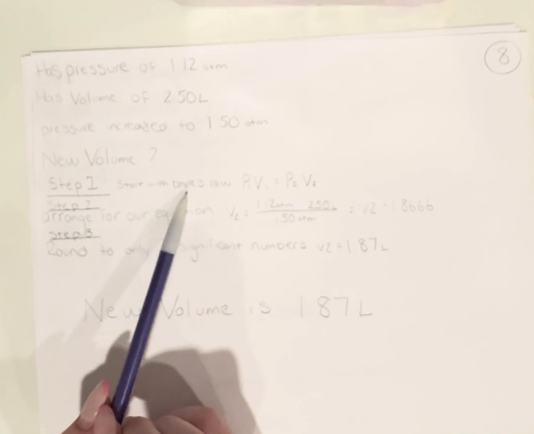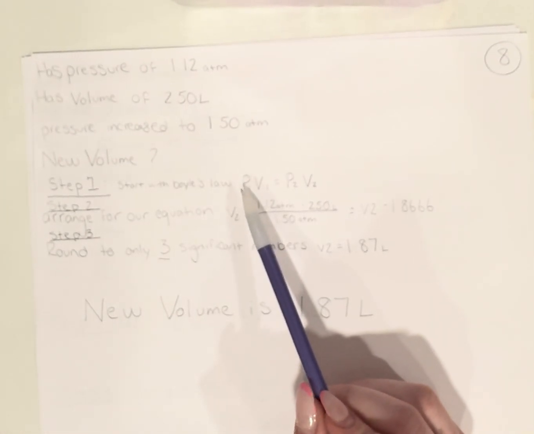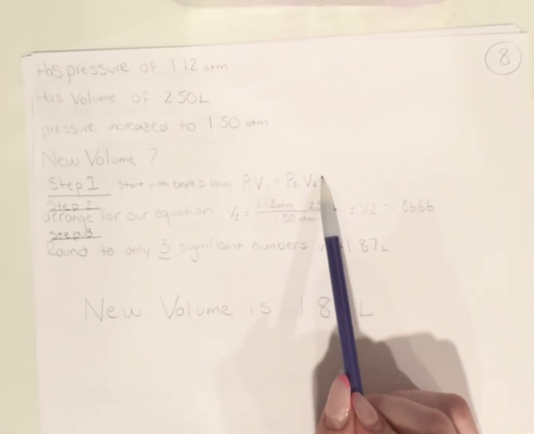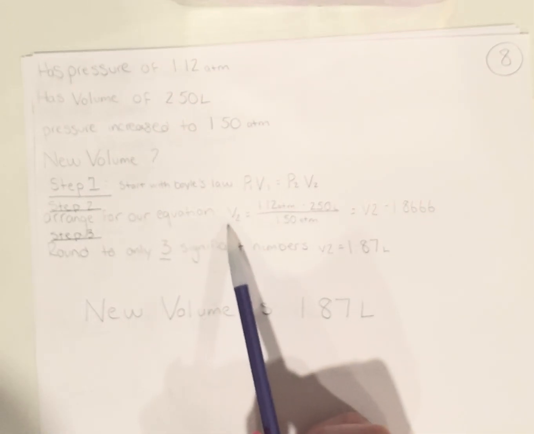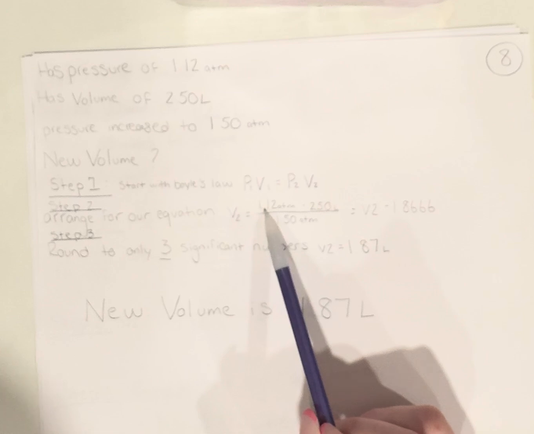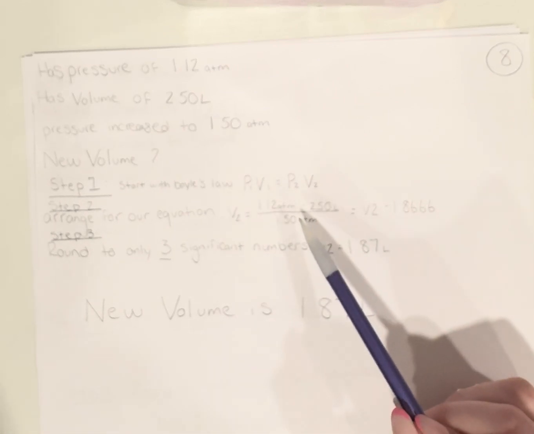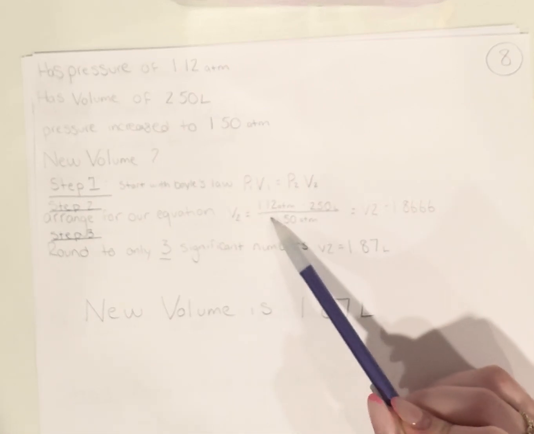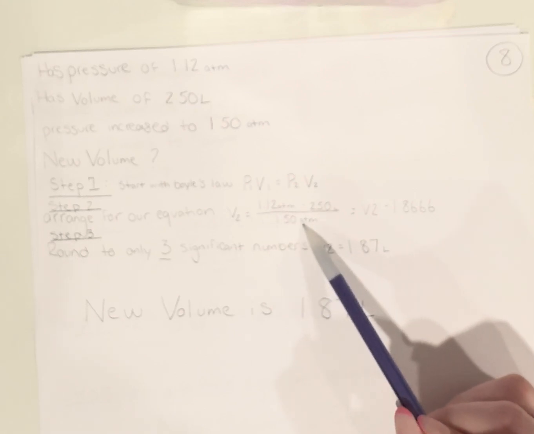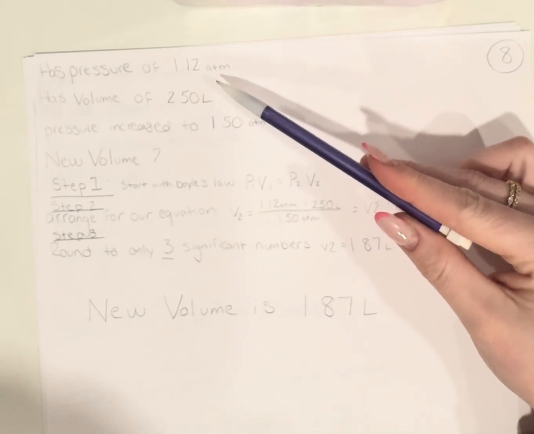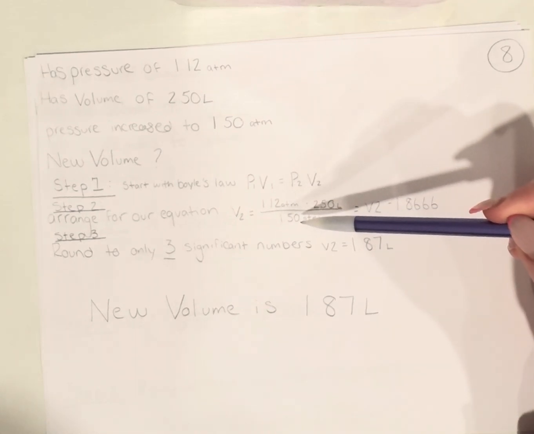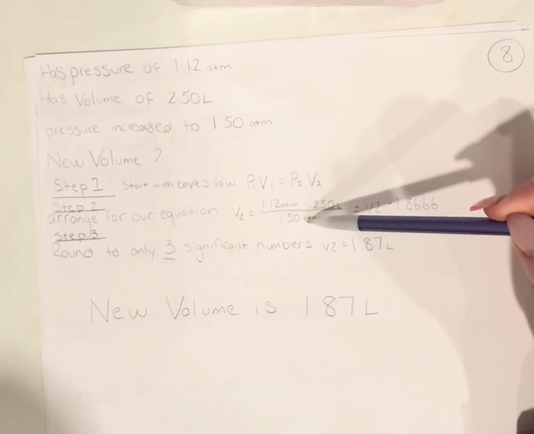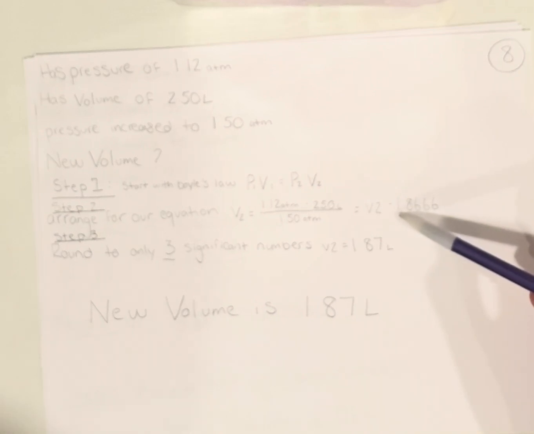We're going to start with Boyle's law, and that's going to be this equation right here, but I want to simplify this, so I'm going to rearrange it to this equation. V2 equals 112 atm times 250 L, and then we're going to divide that by 150 atm. We're going to multiply the pressure by the volume and divide by the pressure that was increased. And we're going to get 1.8666.